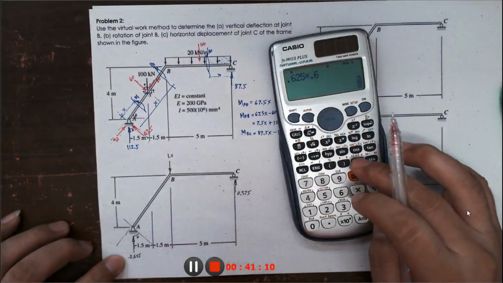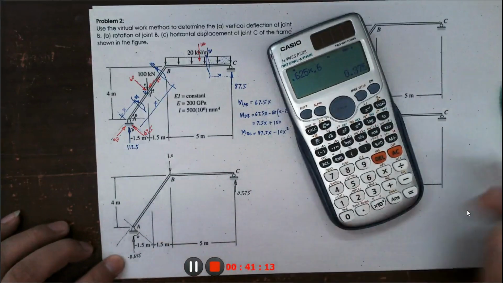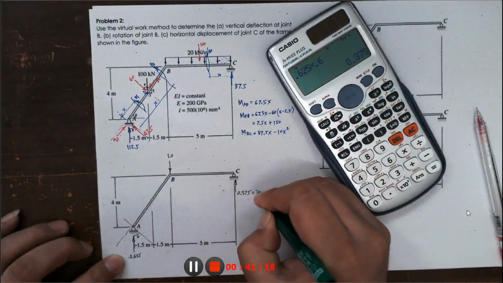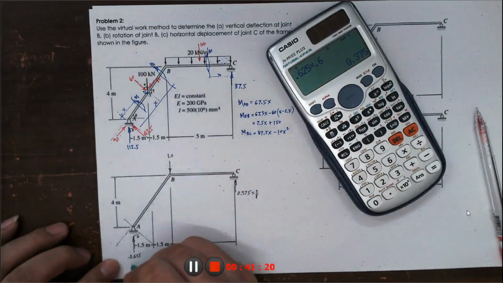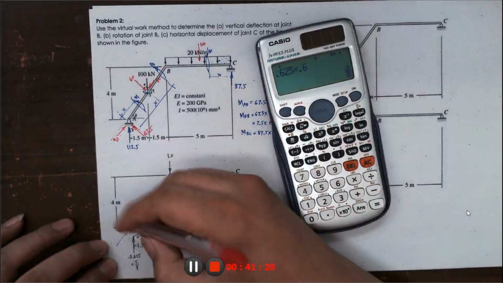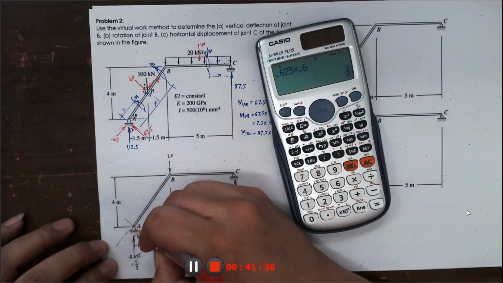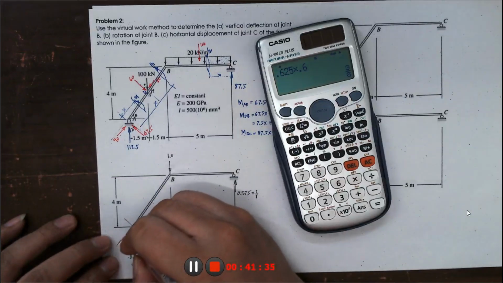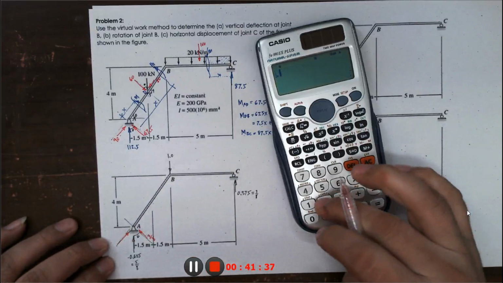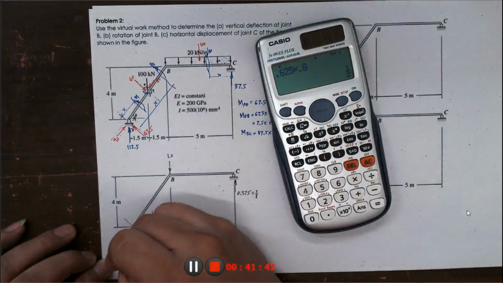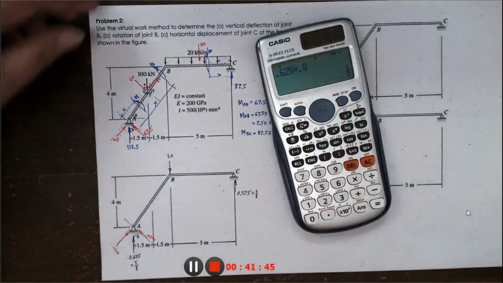That is 0.3, or shall we use fractions? 3 over 8, 5 over 8. So 3 over 8 now. This is it. While this one, 0.625 times 0.8, 1/2. Okay.